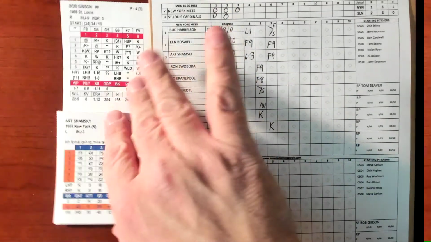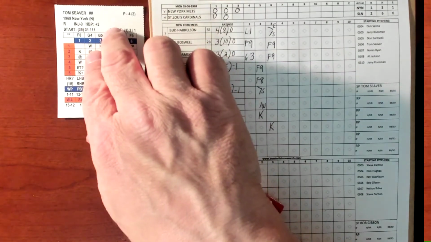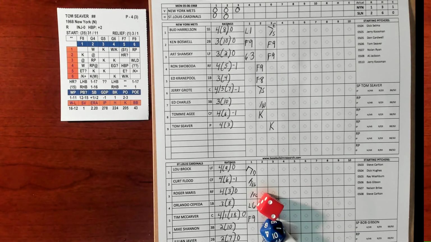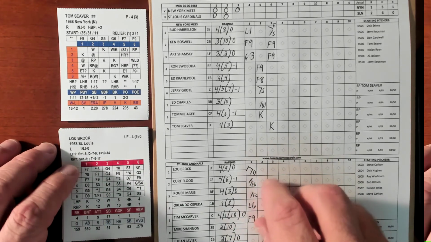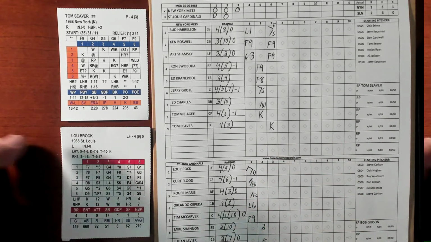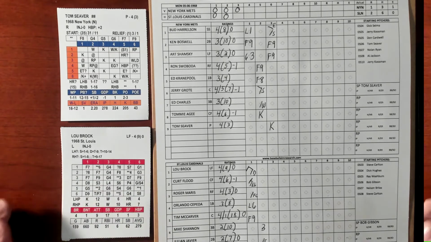So I had a couple base running issues I'd like to take a look at, but it's pretty clear as far as Harrelson, it just says check the BR rating. So his being a 4 and a 5, I assume he didn't go, and he didn't challenge the right fielder's arm because the arm wasn't in the equation.